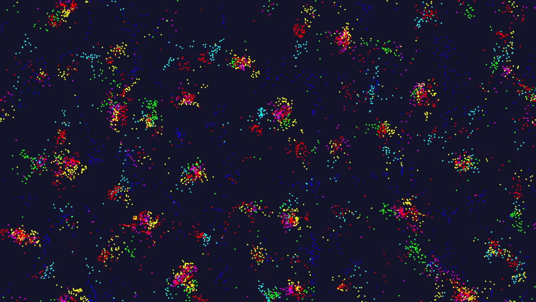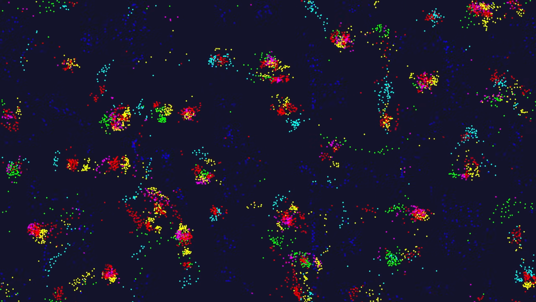Let's go back to a smaller number of particles. And now I'm just gonna leave you with the best shapes I have seen emerge after running the simulation for tens of hours.